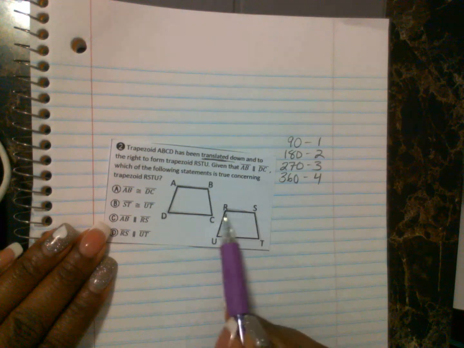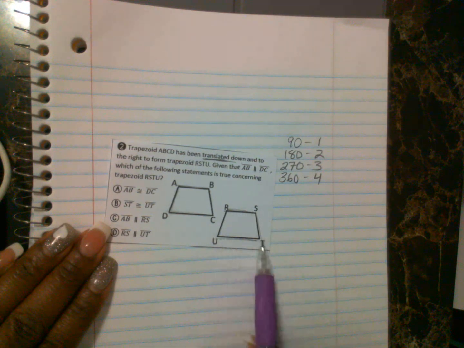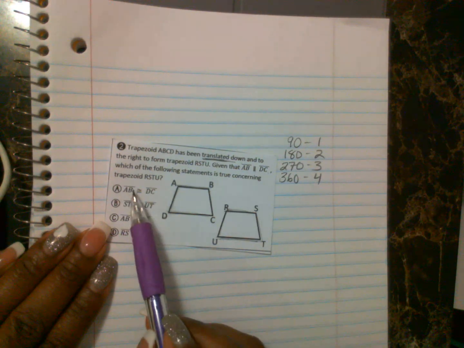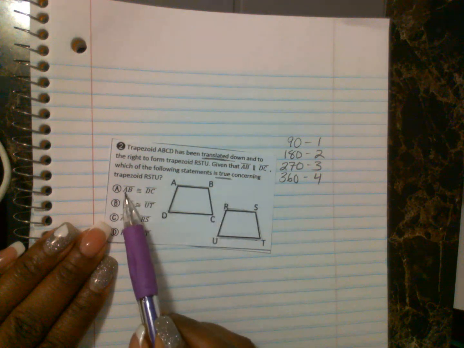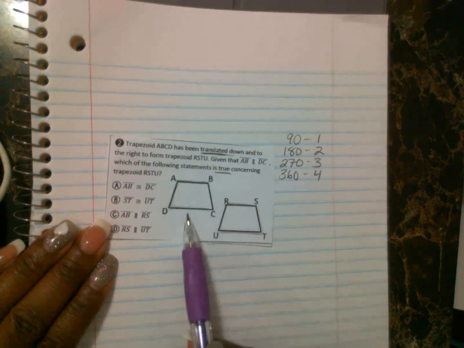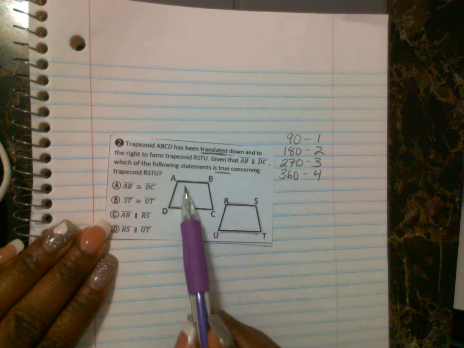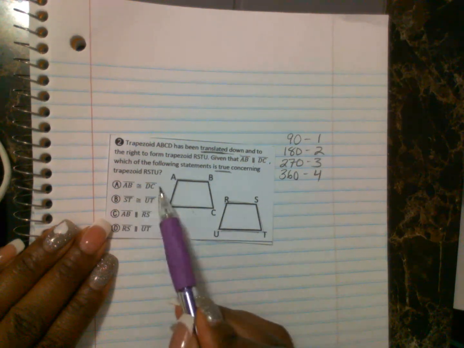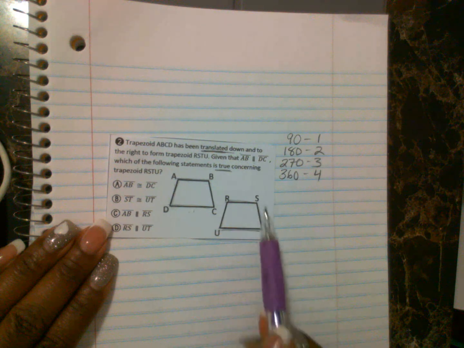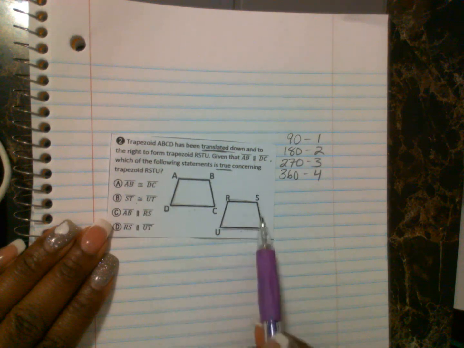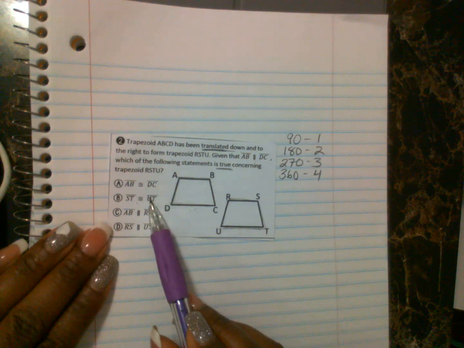And so is R and S with U to T. All right, so here we go. Let's figure out which one of these is going to be a true statement. It says AB is congruent to DC. These two lengths are not congruent. They're parallel, but they're not the same measurement. So no, A is not a good answer. ST, this is ST on this side, is congruent to UT. No, they are not the same measurement. This is not a good answer.